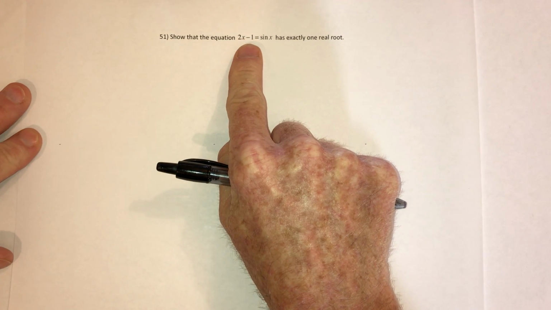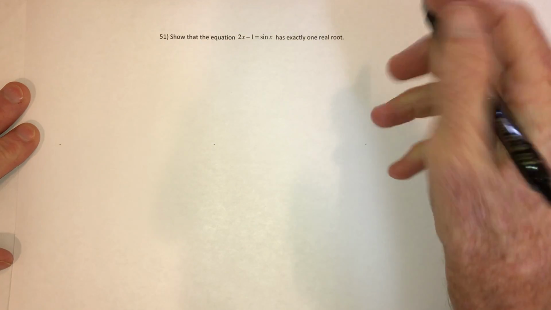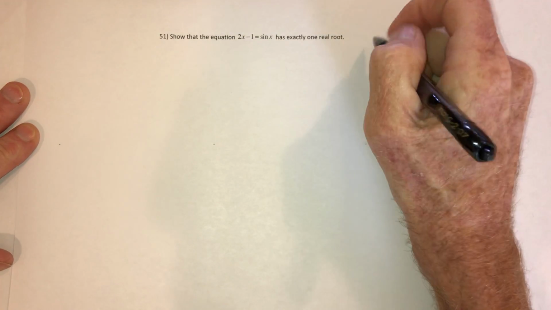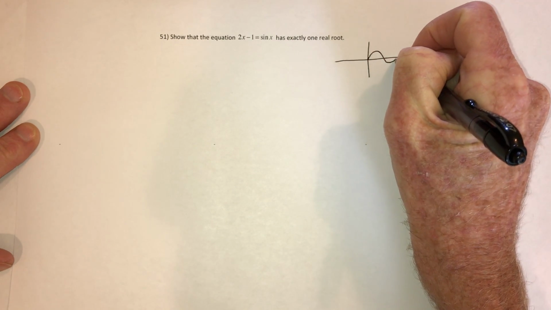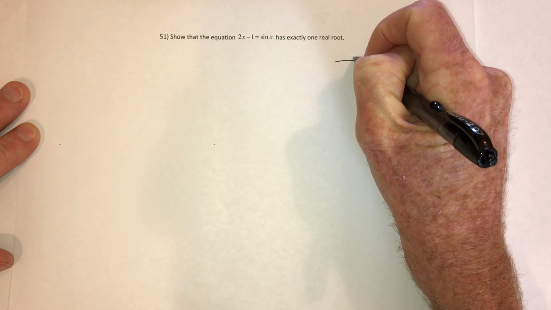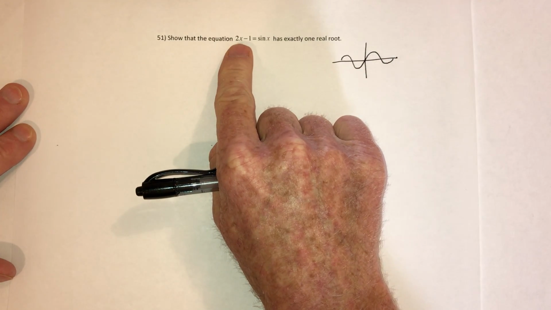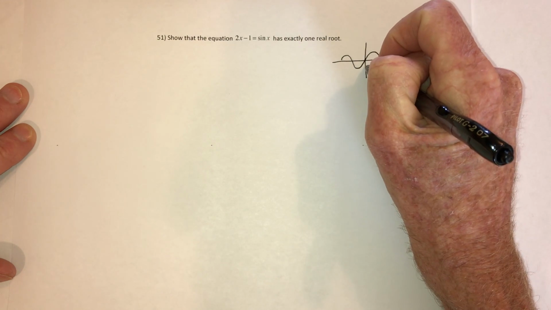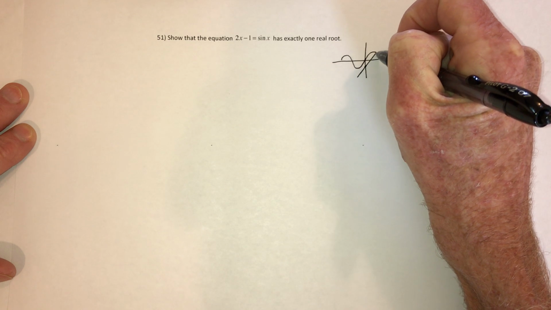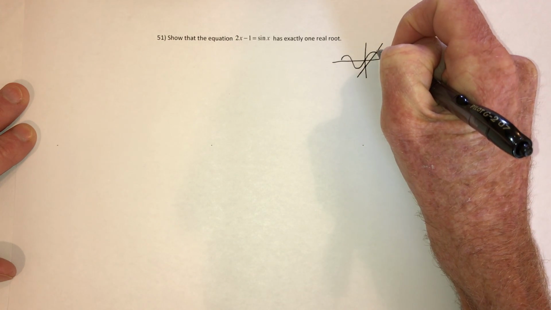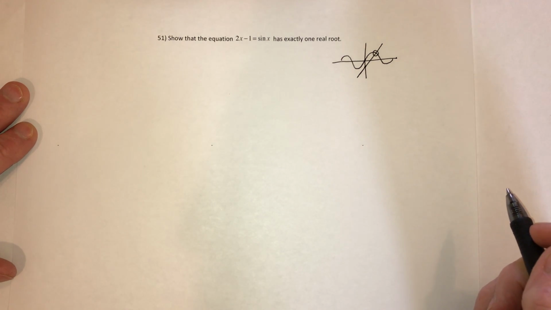Show that this equation has exactly one real root. So in other words, if you look at the sine graph, and the sine graph continues in this direction, and you look at this graph, which is a line shifted down by 1, and then it's got a slope of 2, so it looks approximately like this. By looking at the graph, it looks like there's only one solution, but now actually prove it.